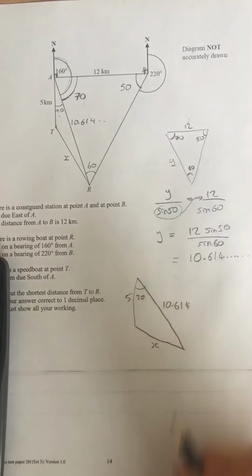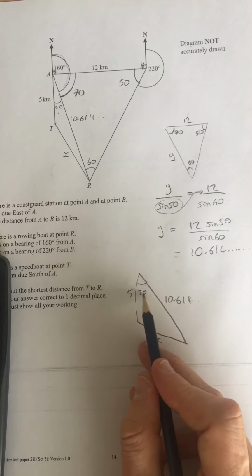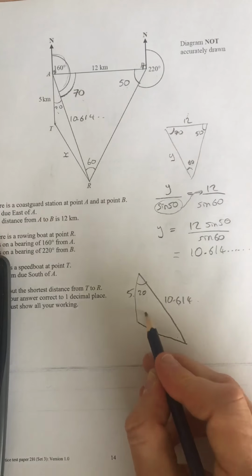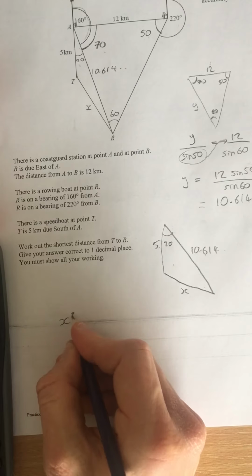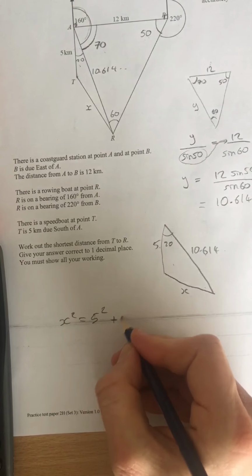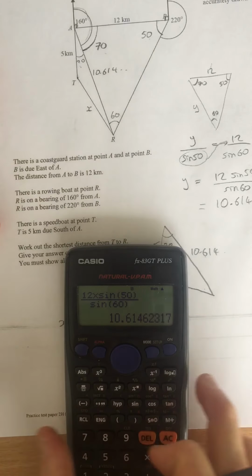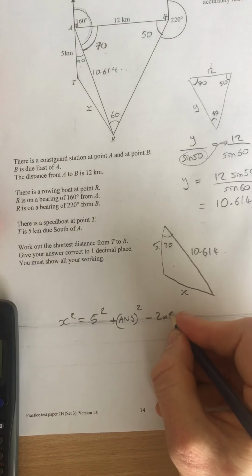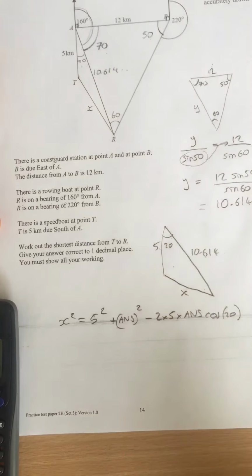And so I can now use the cosine rule with this, because look, there's no matching pairs. I know this angle, but I don't know this side. I know this side, but I don't know that angle. So we're going to have to use the cosine rule. X squared equals 5 squared plus, I'll use the answer button when I put this in the calculator so that I get the exact answer, so plus answer squared minus 2 times 5 times answer times cos of 20.